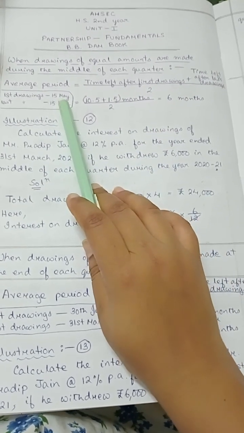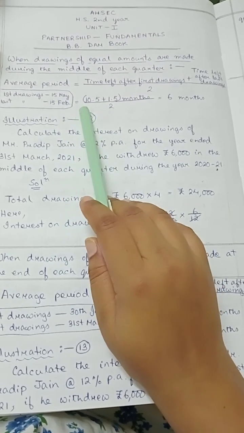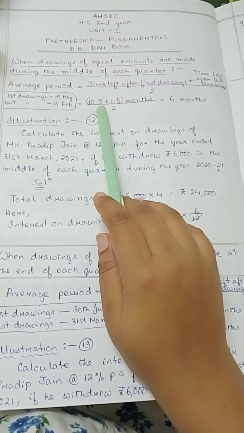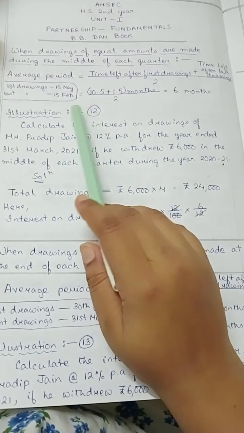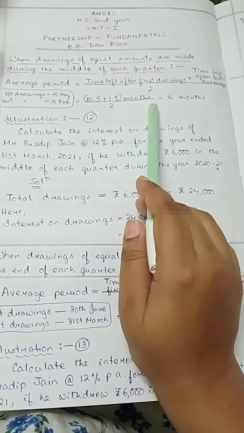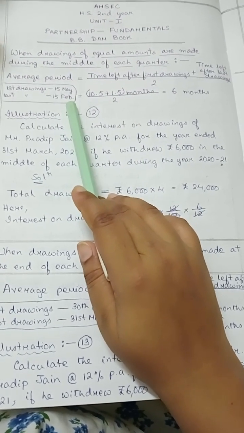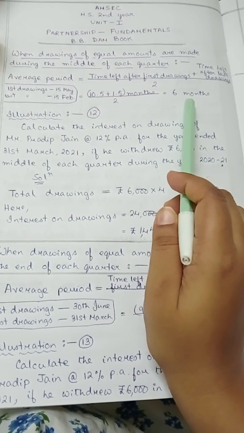It is 10.5 starting from 15th of May. It's 10.5 till year ending. And time left after last drawings, it is 1.5 till year ending. That is on 15 February. So when average is taken out, it is 6 months.